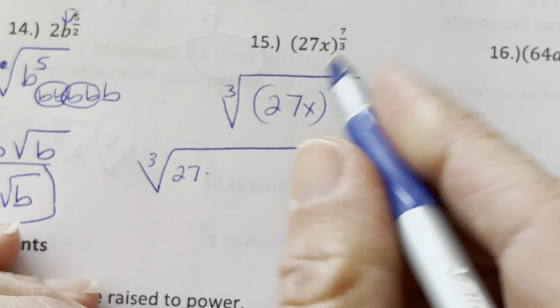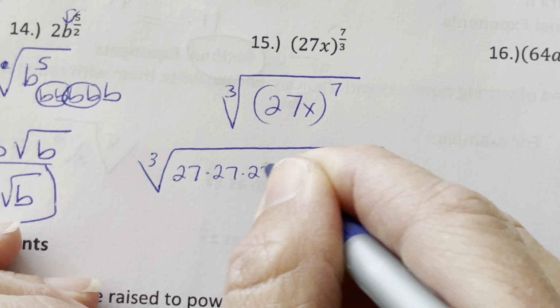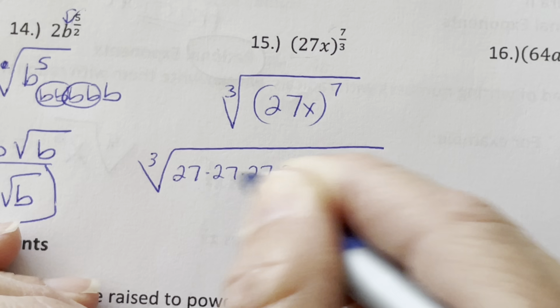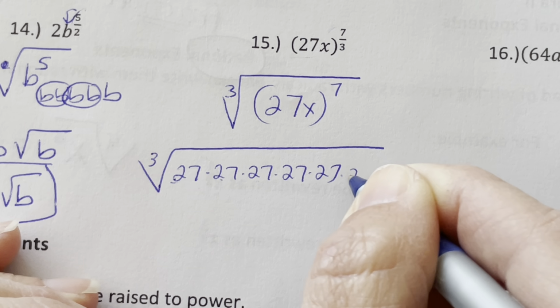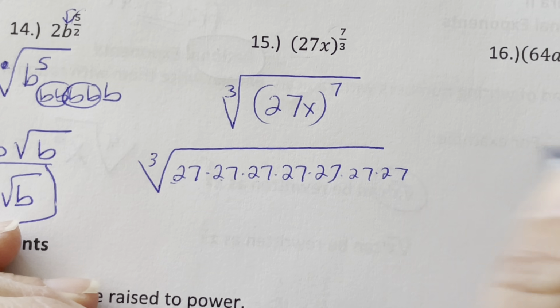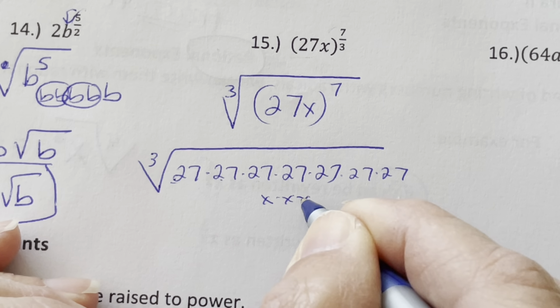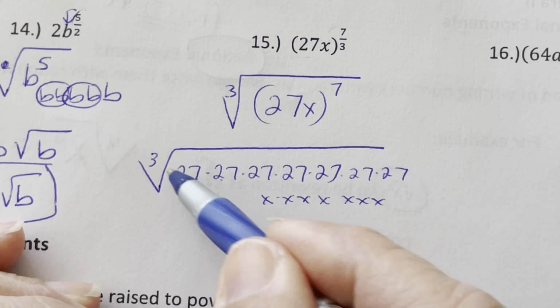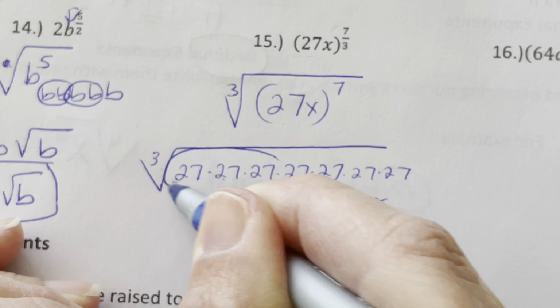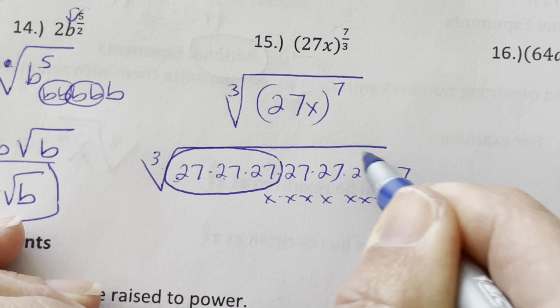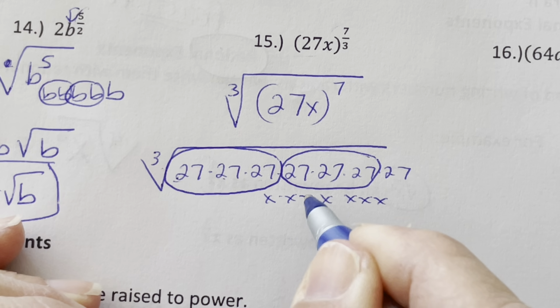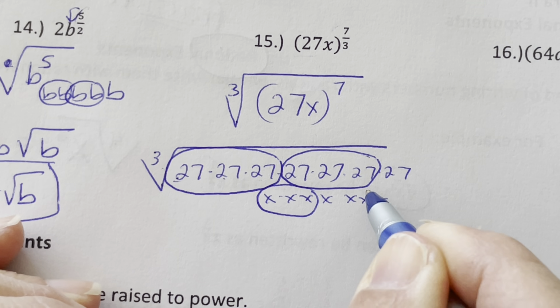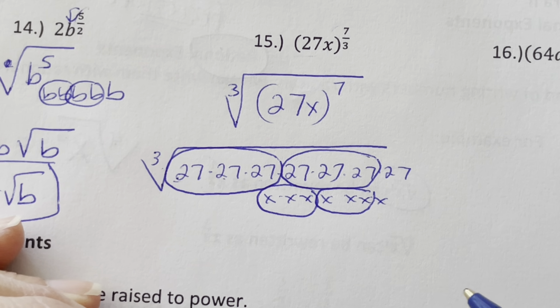I'm going to put my numbers together. 1, 2, 3, 4, 5, 6, 7. And I'm just running out of room, so I'm going to then group my x's underneath. 1, 2, 3, 4, 5, 6, 7. I need groups of 3 to come out. So instead of going further, I'm going to group up my 27s, group up my 27s, group up some x's, group up 3 more x's.